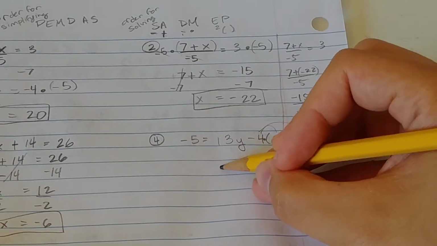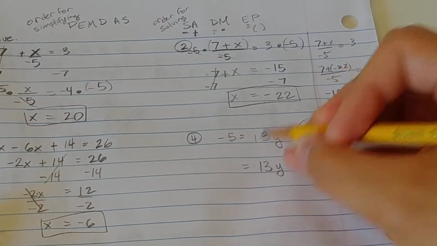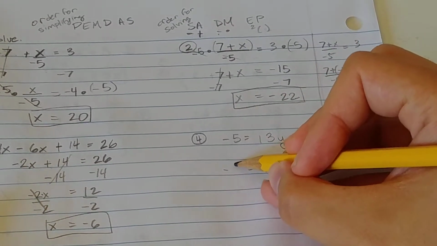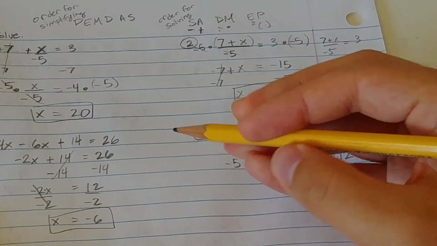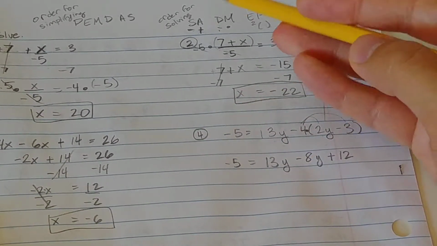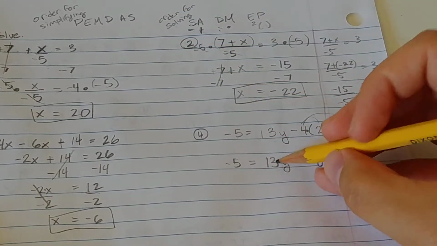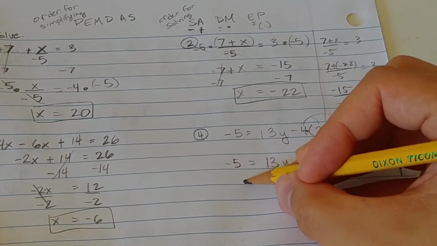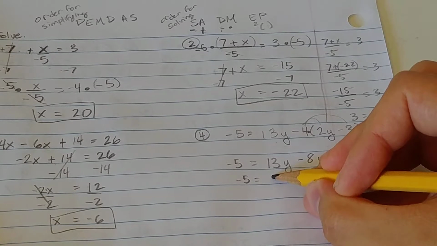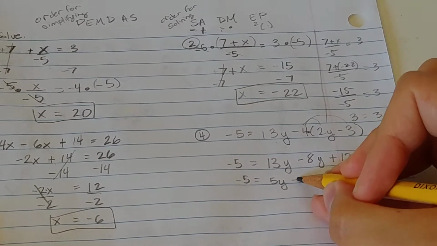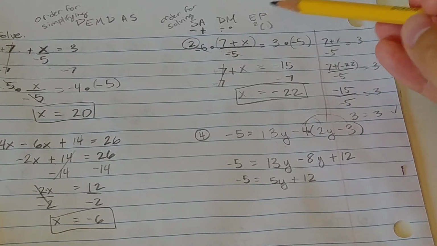Now there's another way to do this, which I can show you later, so you can watch it voluntarily again. All right, now it's just like before. We want to do the adding and subtracting. So subtract 13 minus 8. Combine like terms. 13 minus 8 is 5y plus 12. And now we go into solving with SADMEP.